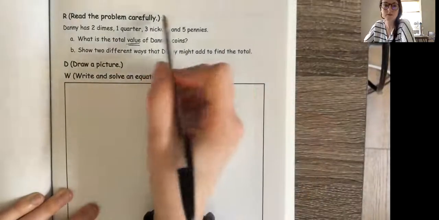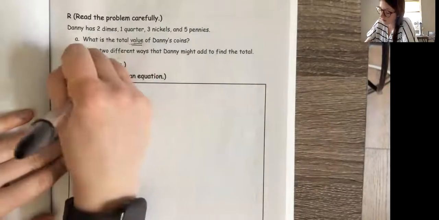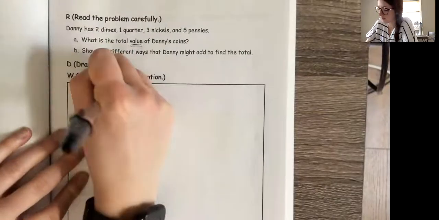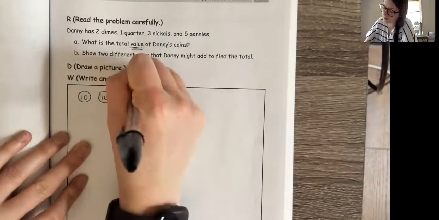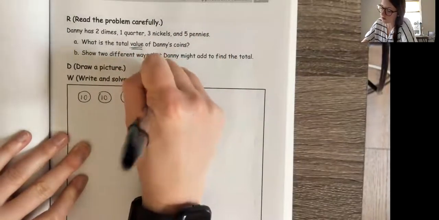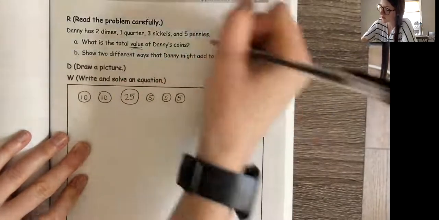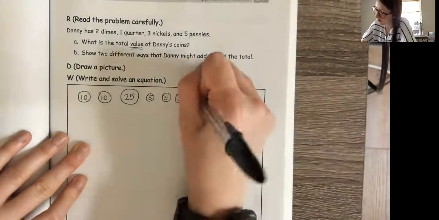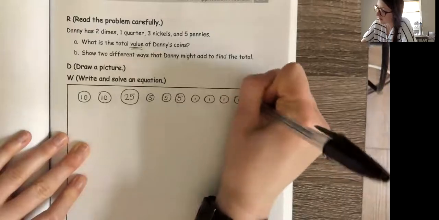So what I'm going to do is draw a picture to represent all of my coins that I have. Now, I know that Danny has 2 dimes, and I know that my dimes are worth 10 cents. So inside these coins, I'm going to write a 10. He has 1 quarter, which is worth 25 cents. He has 3 nickels. I know my nickels are worth 5 cents. 5, and he had, oh yeah, 3 nickels. I got it. And then 5 pennies. 1, 2, 3, 4, and 5.